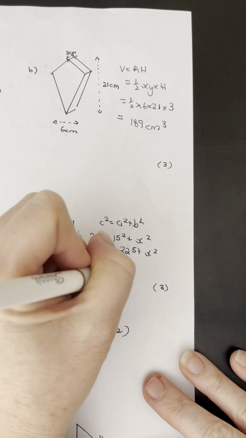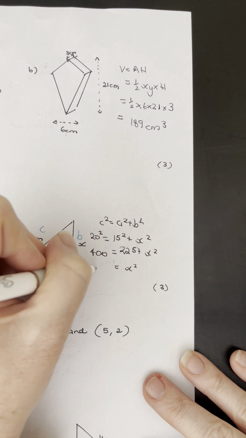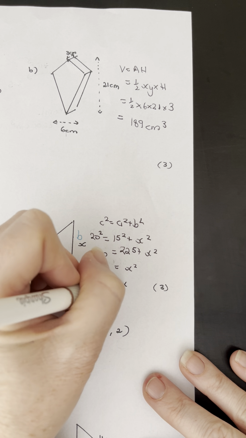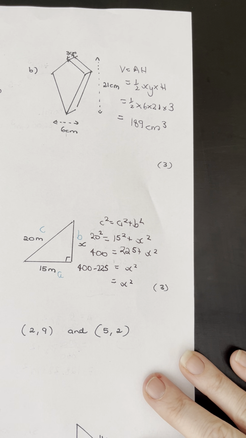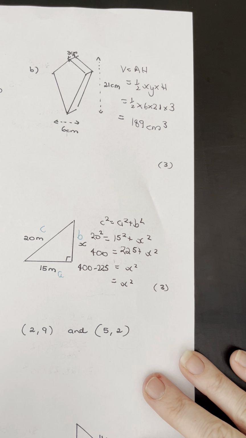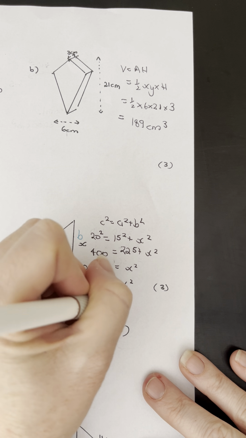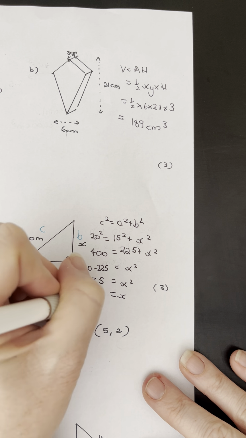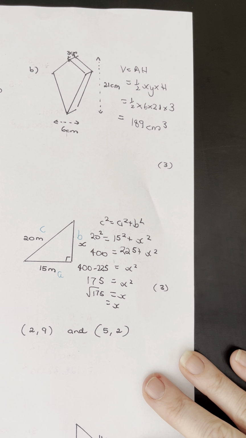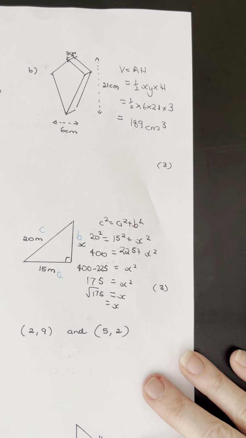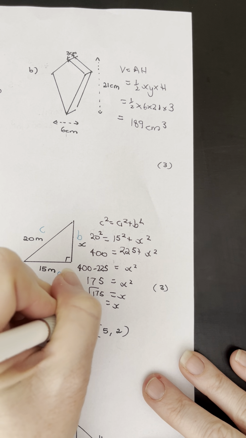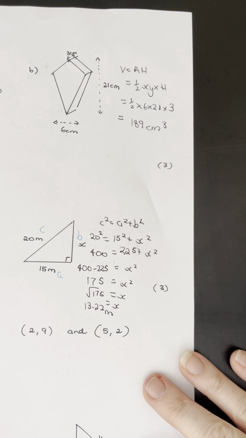So to get my x squared, I need to do 400 take 225. And I get 175. Then my x is the square root of 175, which gives me an answer of 13.22, and that will be metres.